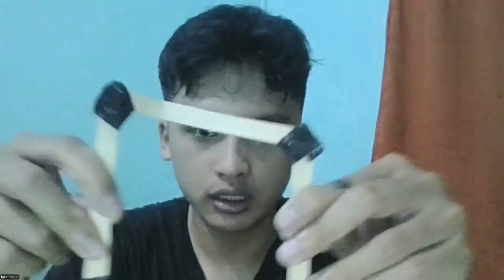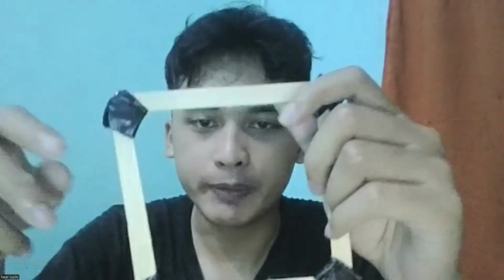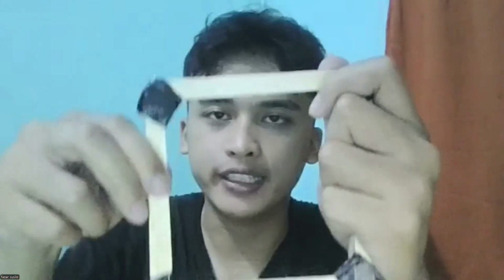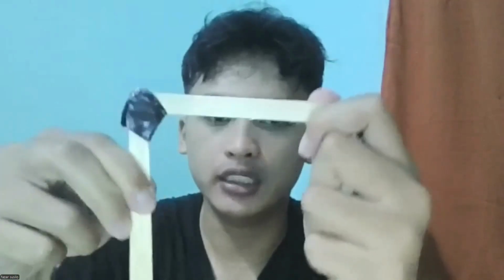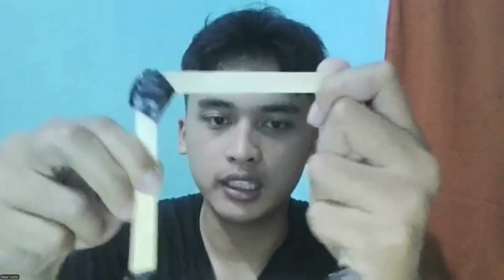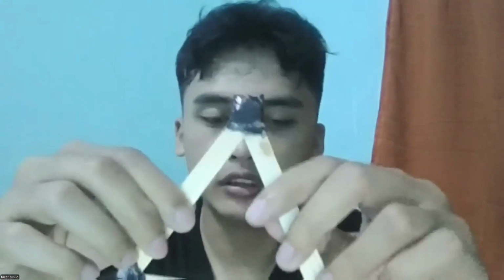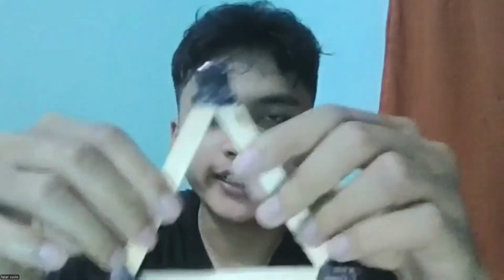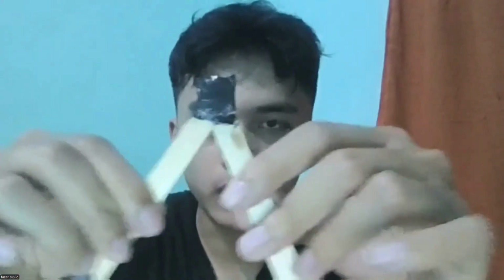You can see, even if I just give pressure to one side, it is really not stable and cannot hold the pressure. And what if I give pressure to the triangle? It is really stable and does not collapse.